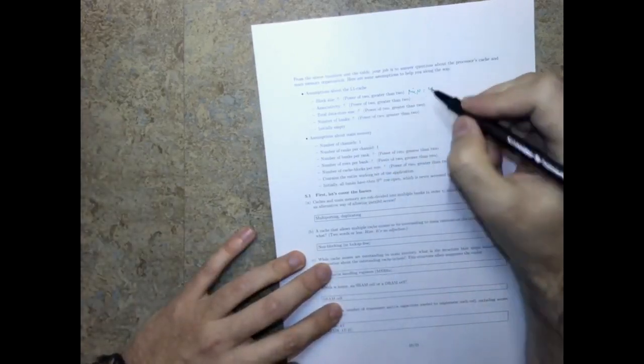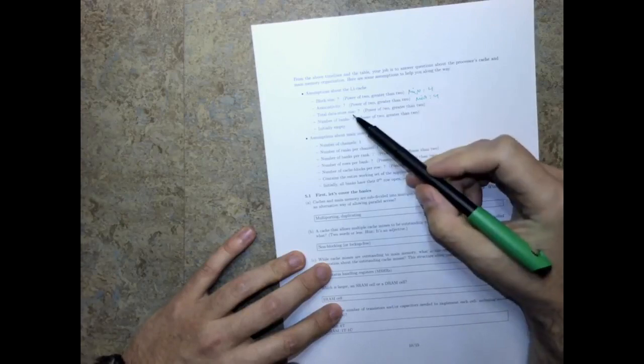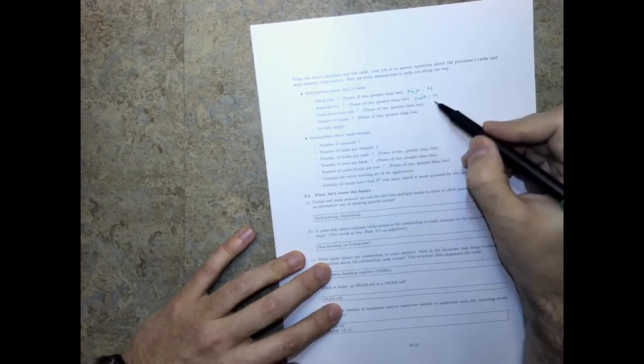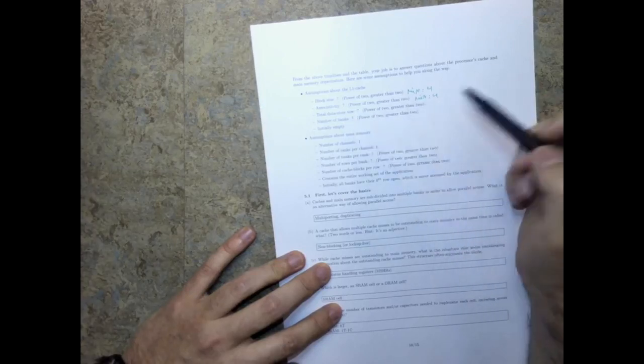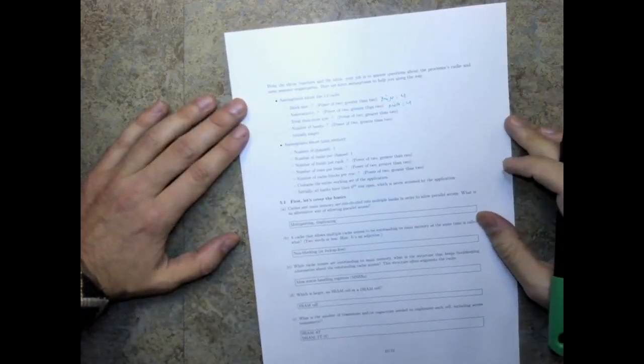For the associativity, the same, a minimum of 4. Total data store size, the same thing. Number of banks, the same, minimum of 4, greater than 2, power of 2.